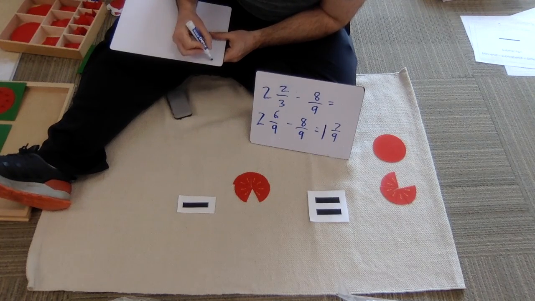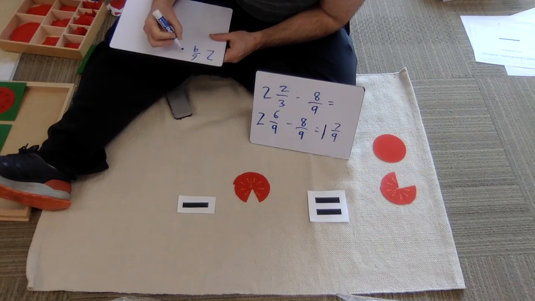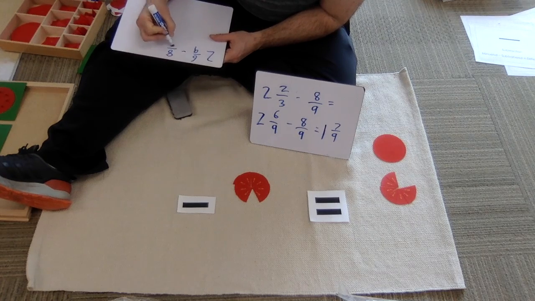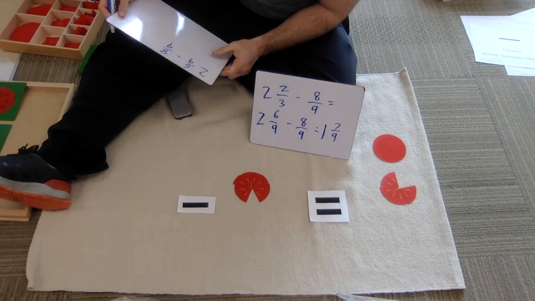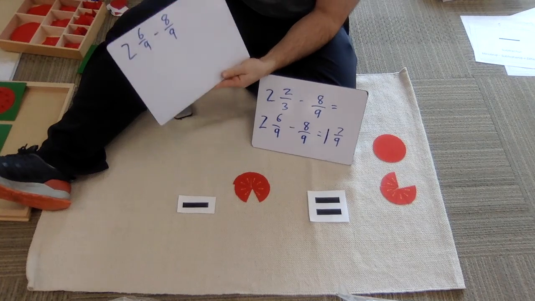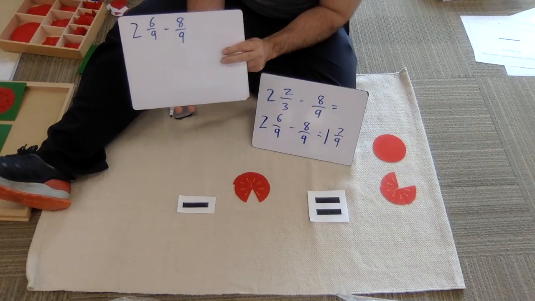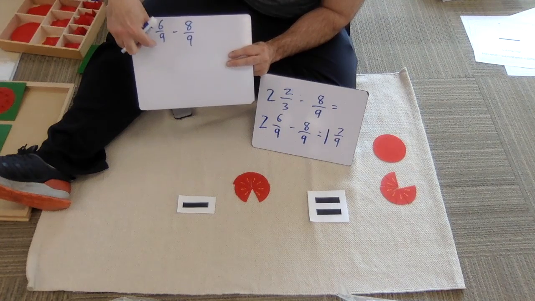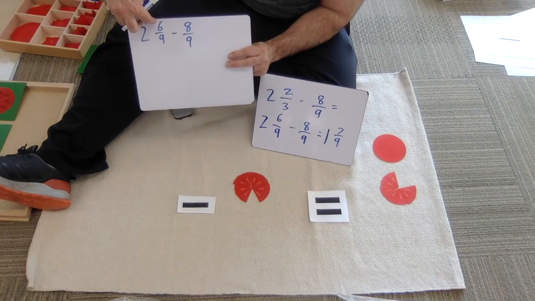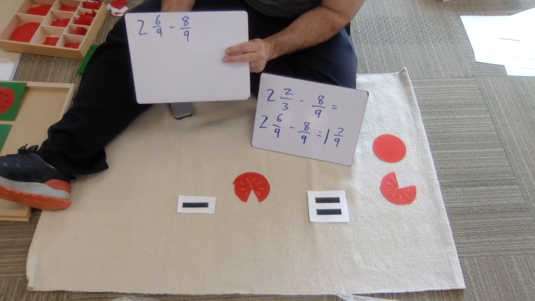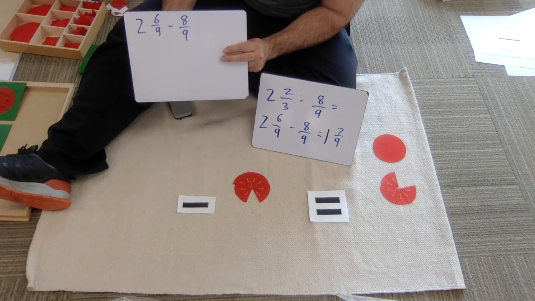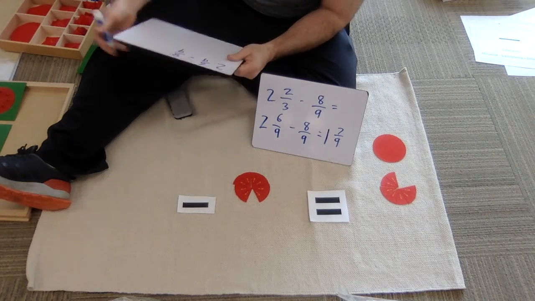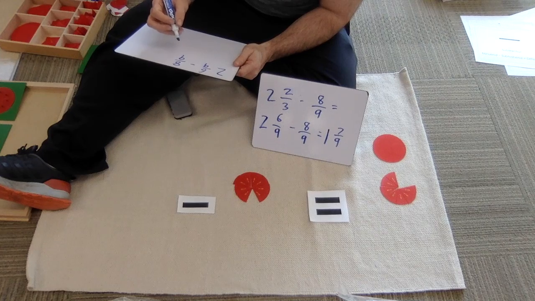So 2 and 6/9 minus 8/9. What I'm going to do here is make what are called improper fractions. When you create an improper fraction, you multiply the denominator by the whole number and add the numerator. So that's going to be 18 plus 6.